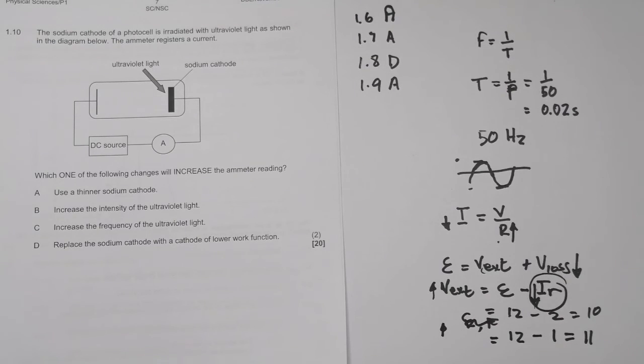All right, so the last question on the multiple choice section, they say the sodium cathode of a photocell is irradiated with ultraviolet light as shown in the diagram below. They say the emitter registers a current. Of course, it means that electrons are emitted from the cathode. They say which one of the following changes will increase the emitter reading? So we want to know what will cause the current to increase.